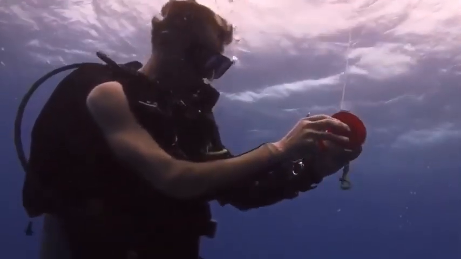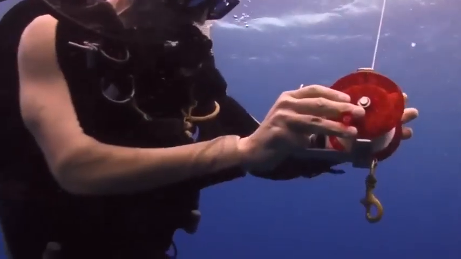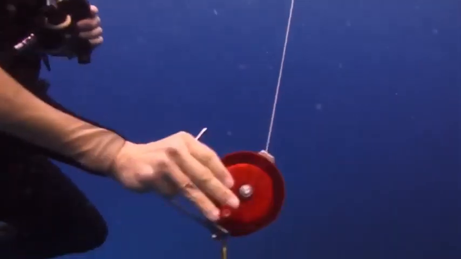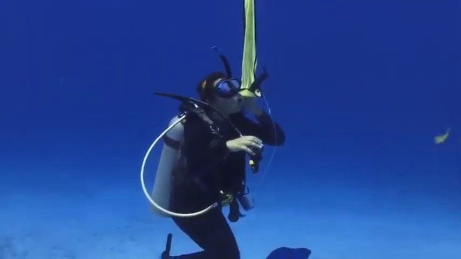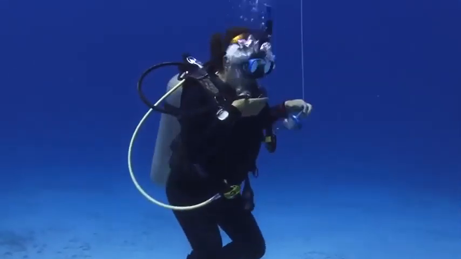Use your hand to maintain some tension on the reel. This keeps the buoy from spilling and avoids reel jams. However, if it does jam, let it go and send up another diver's DSMB.